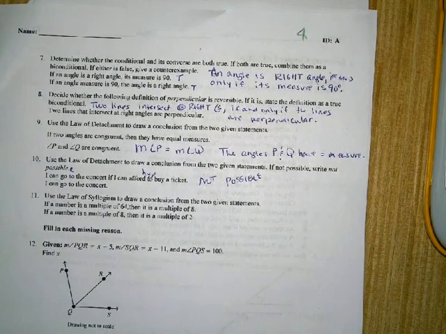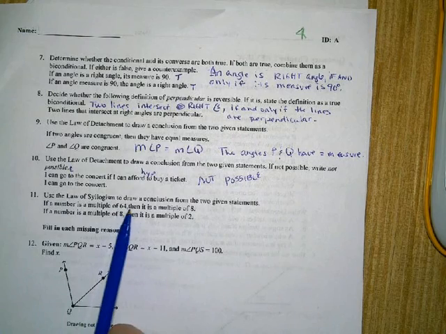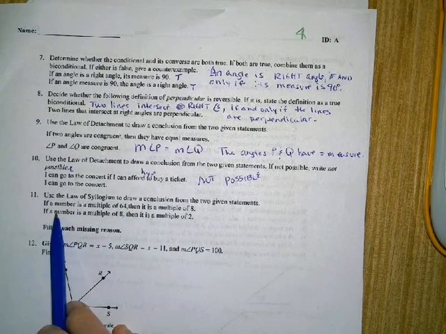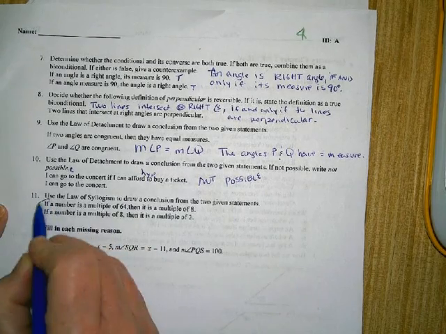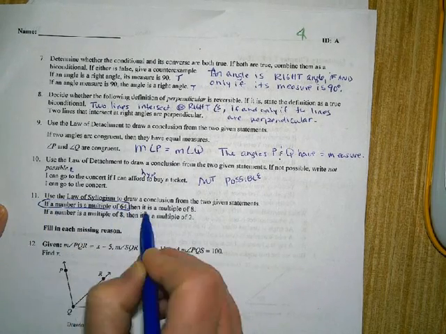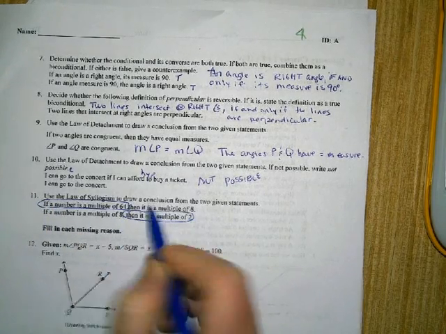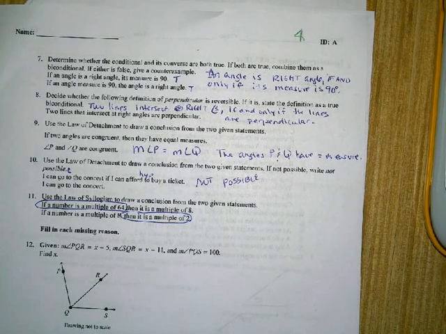11, if a number is a multiple of 64, then it's a multiple of 8. If a number is a multiple of 8, then it's a multiple of 2. They want you to write a statement that uses this part and this part. So your answer would be, if a number is a multiple of 64, then it is a multiple of 2.